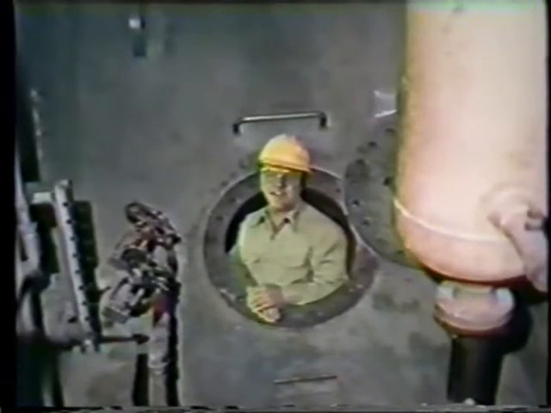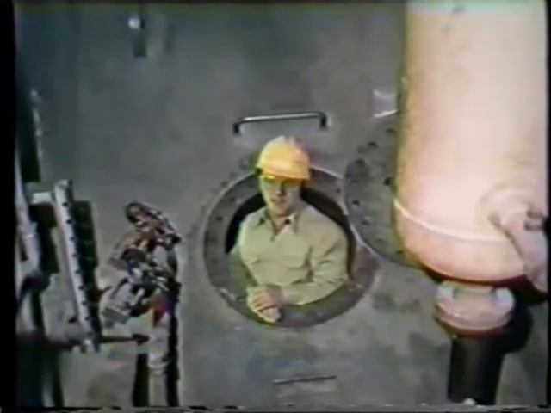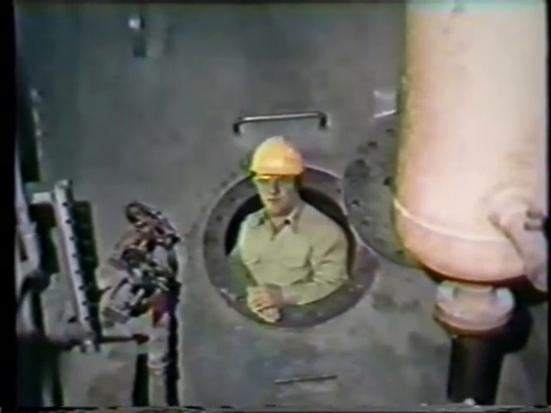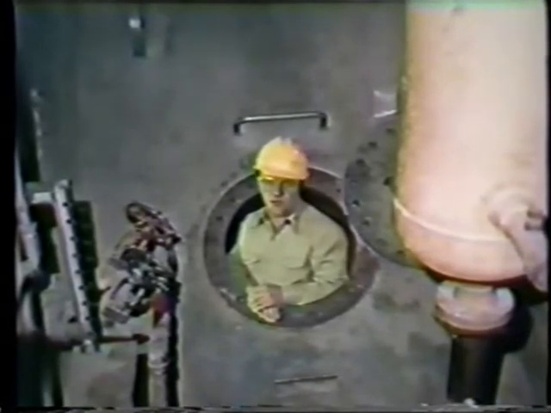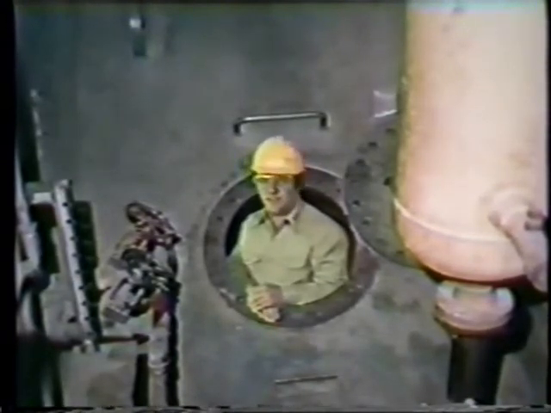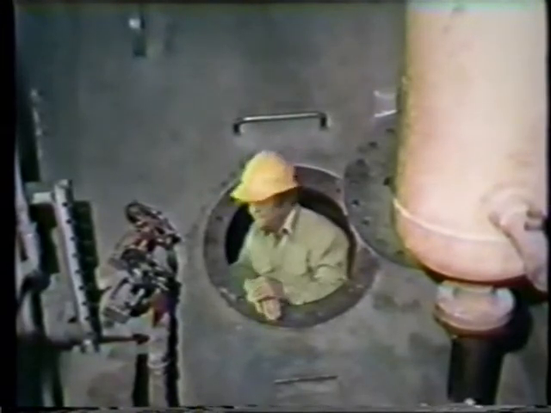Right now, I'm in an access hatch of the shell of this condenser. We've seen all the components we can from the outside of this condenser, but in order to get a better understanding of the internal components, we'll go inside the shell of this condenser for a closer look.